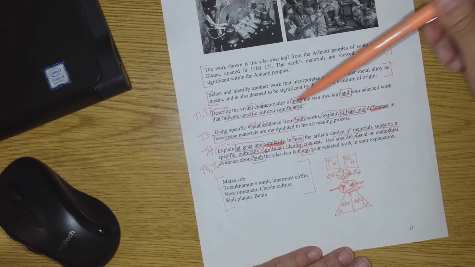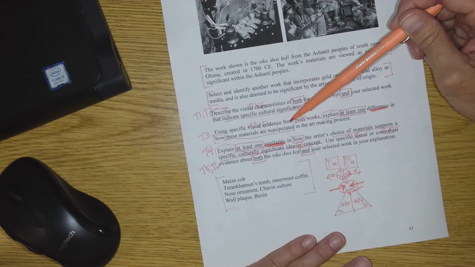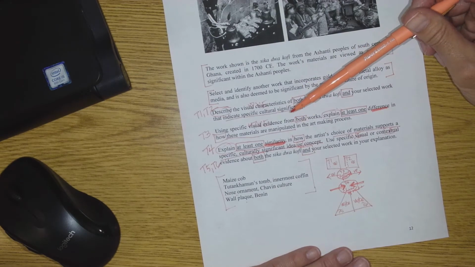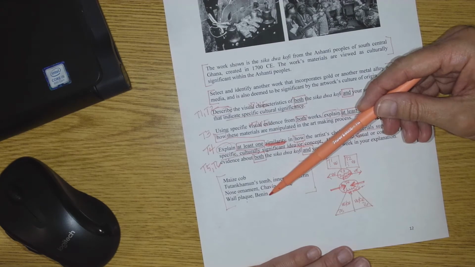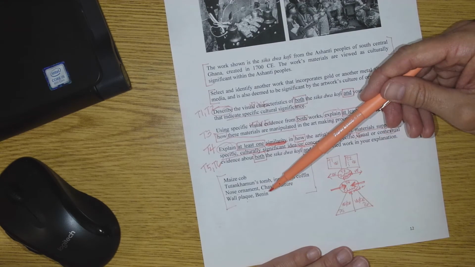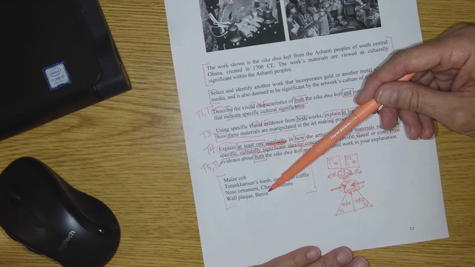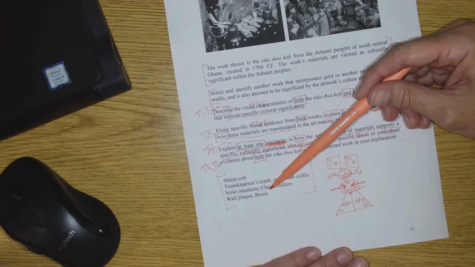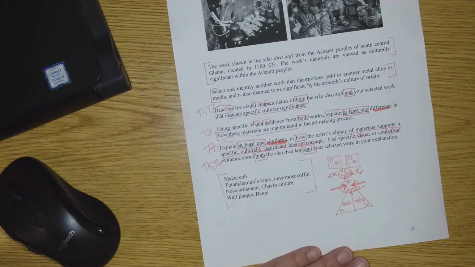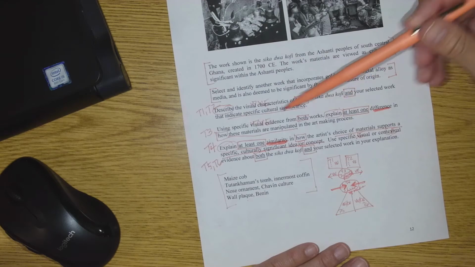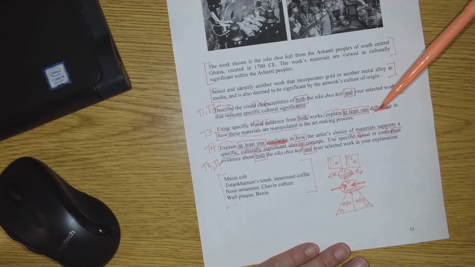Explain at least one difference in how these materials are manipulated. I'm forgetting. You guys remember the manillas from the Portuguese that were melted down to make the wall plaques? Well, the Obas were the only people who could do trade with the Portuguese when they showed up. So even the media itself would show us that these guys, that's a culturally significant idea. I think that's everything. Explain difference.